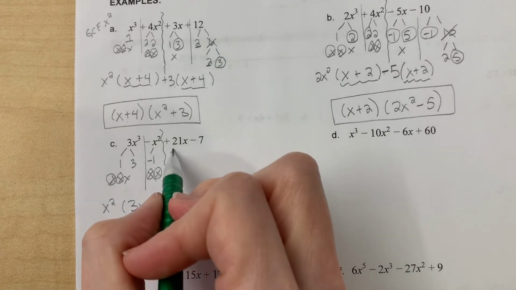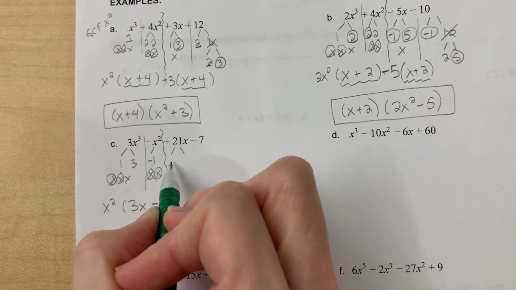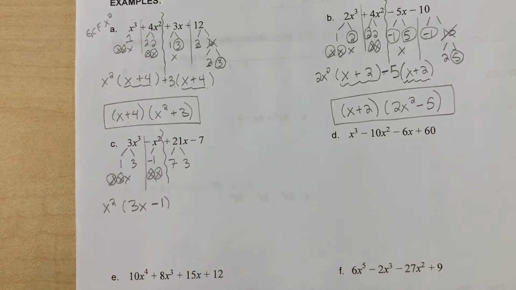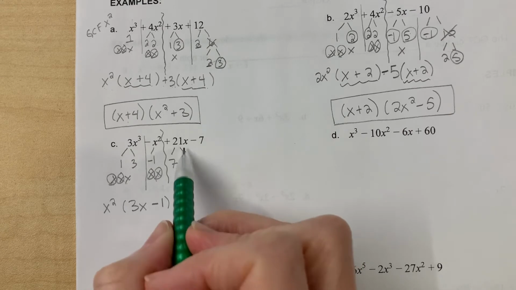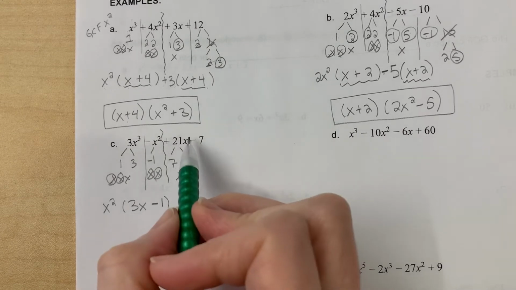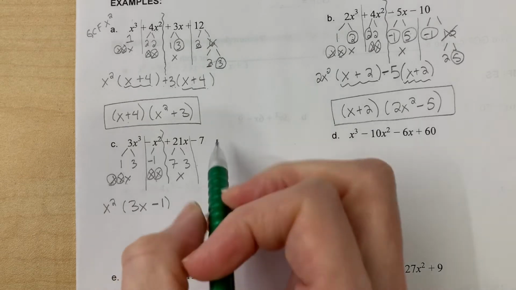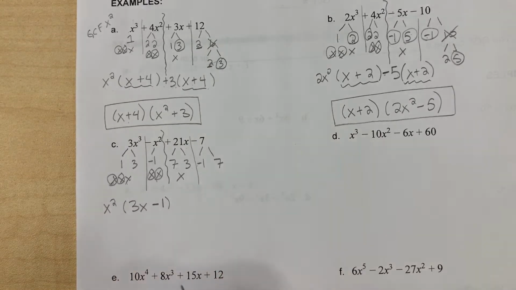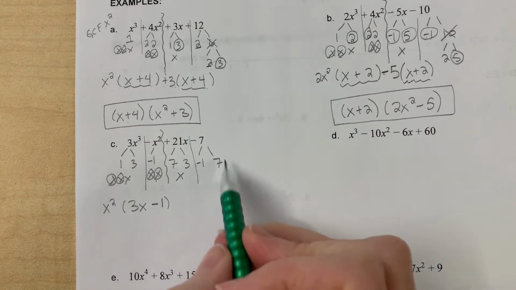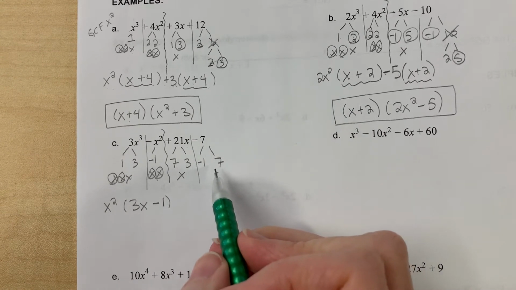Okay, now let's do the same thing over here. Ooh, 21. That might be a big tree. Let's see. It's 7 times 3. It's not so big because 7 and 3 are both prime numbers, so I can't tree that any further, but I do want to include my x. And then a -7, -1 times 7, and 7 is prime, so that tree is done.